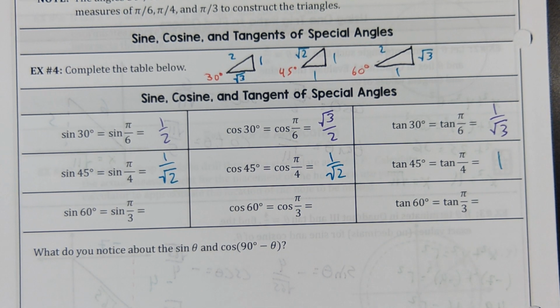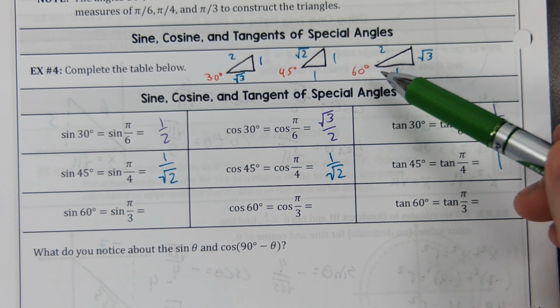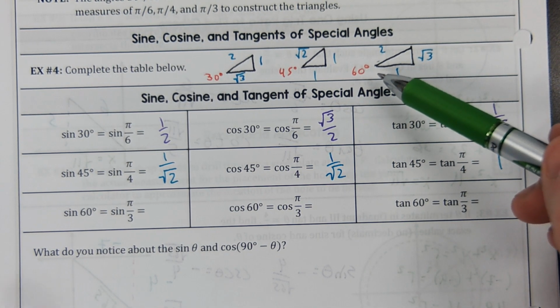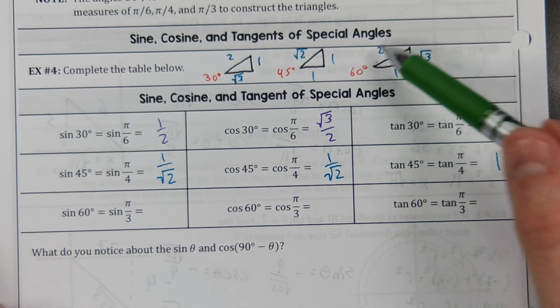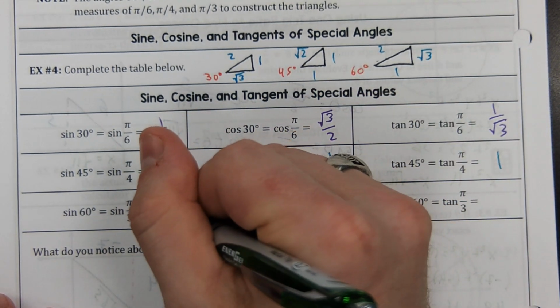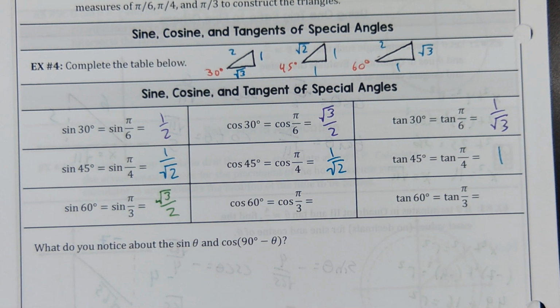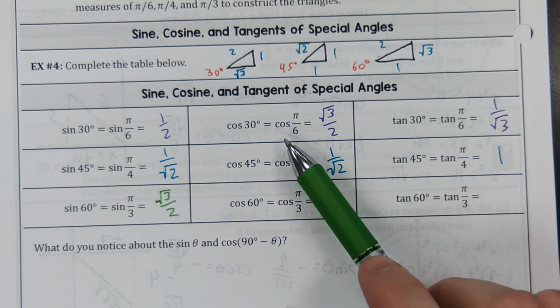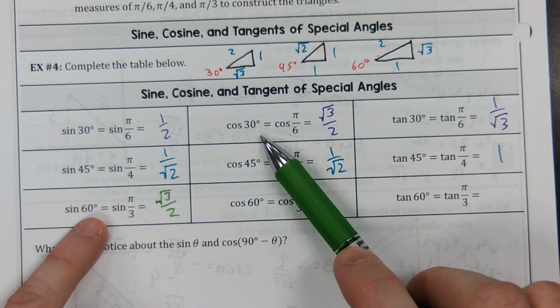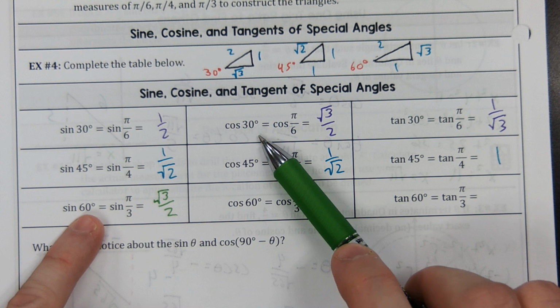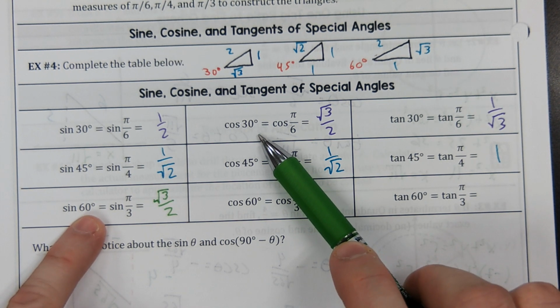Pick up handy dandy green pen, and then head over to 60 degrees, pi over 3 radians. And let's see, sine y over r, root 3 over 2. You know what's interesting? I feel like I already have root 3 over 2 on this paper somewhere. Whoa. 30 and 60 are complementary angles.